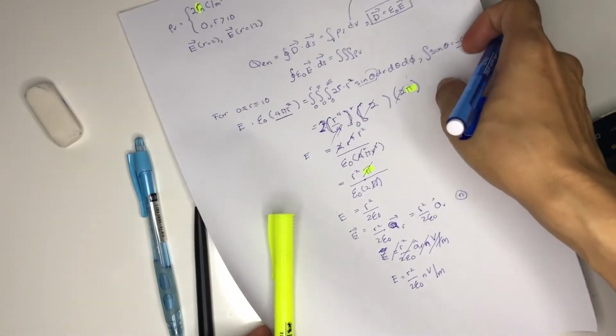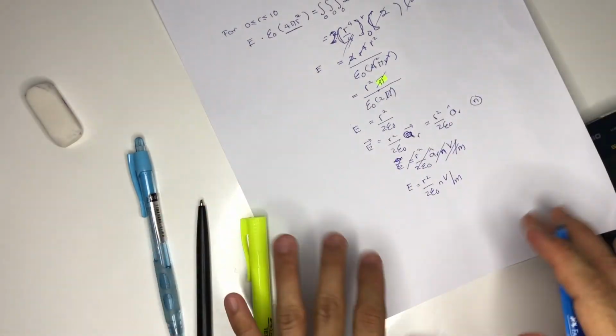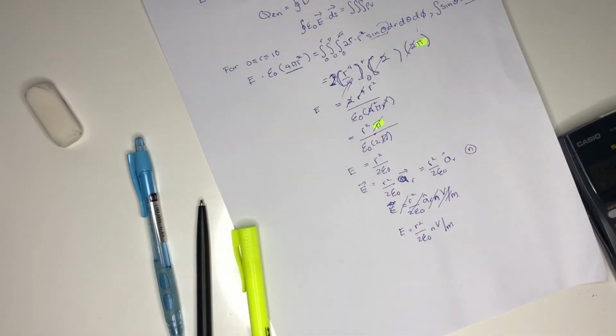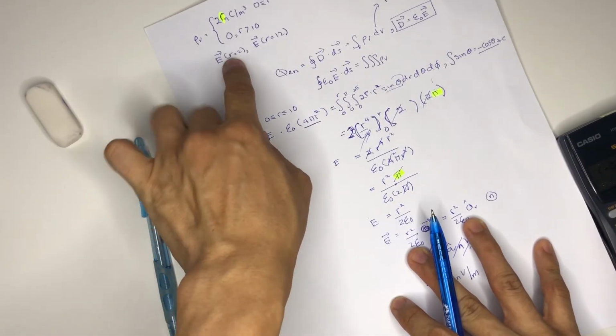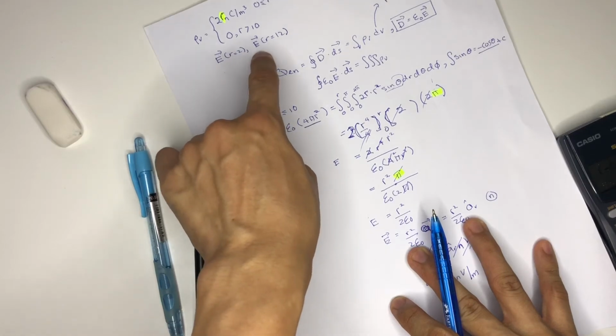Now actually you have your E, the general E, in this radius. But the question is asking for E for R equals to 2.